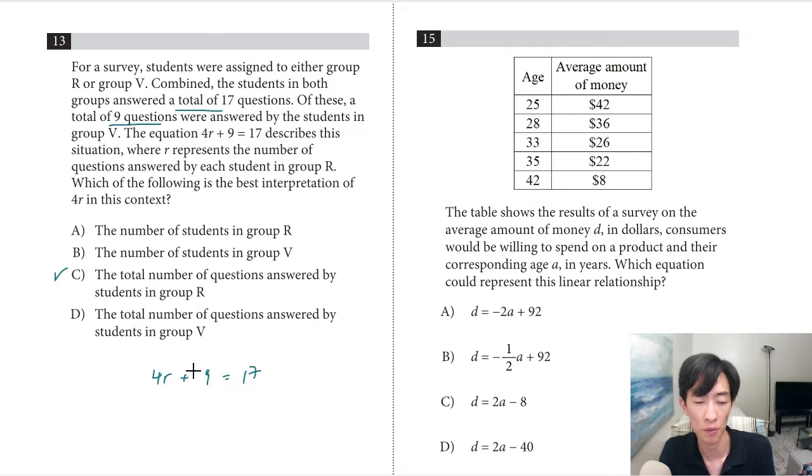The reason this might be somewhat confusing is because they're concealing the fact that 4R talks about the number of questions each student answered, but here it's harder, you can't really see the number of questions that each student in group V answered. So it would have to be something like maybe 1V.